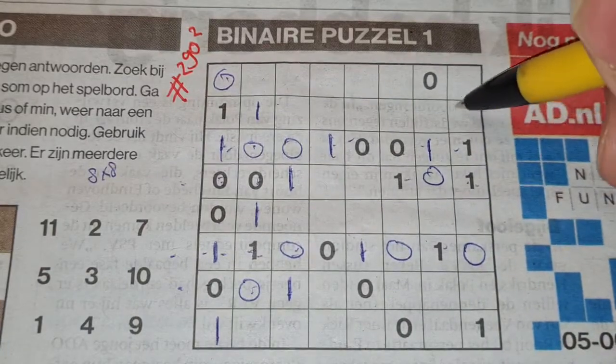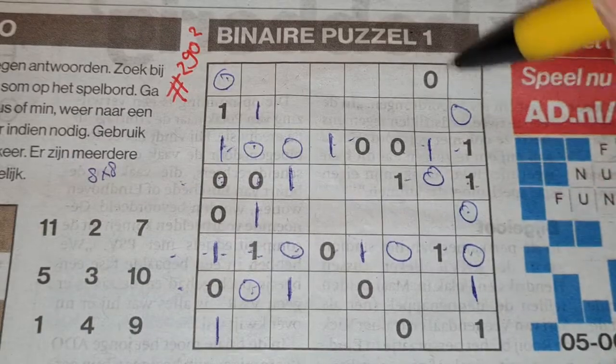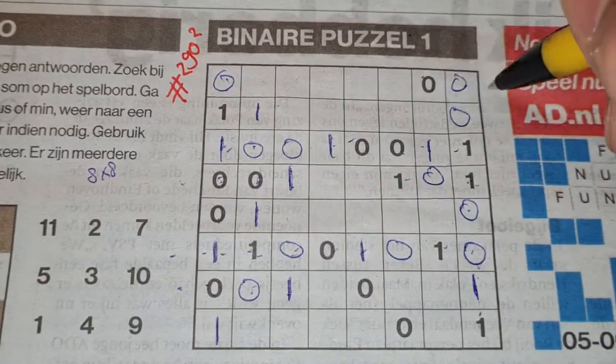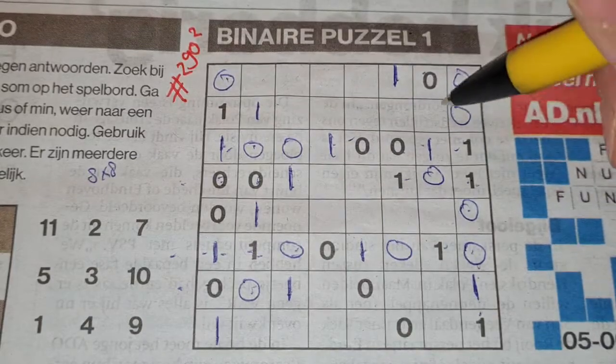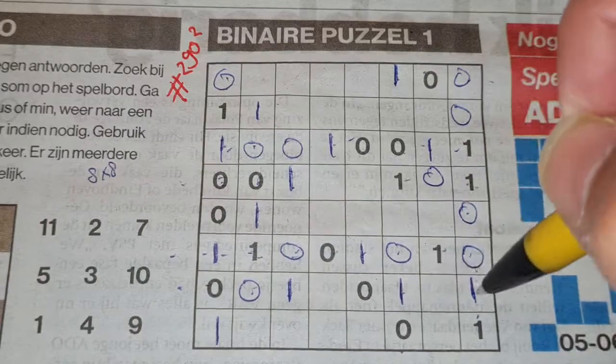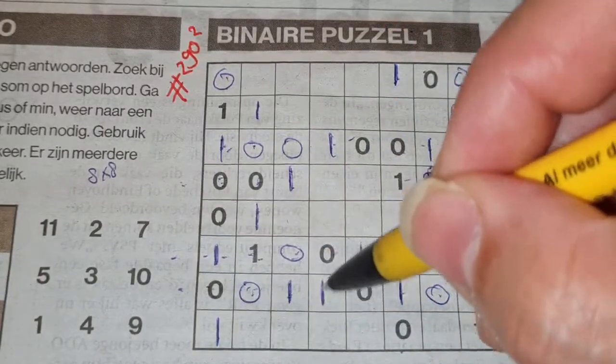Double O, 1 here, no there, no. Double O here, 1 there, 1. Now we have 4 1s, so the rest are O's. Double O here, 1 there, 1. Between 2 O's comes an 1. Between 2 1s comes an O. 4 O's we have, so the rest are 1s.